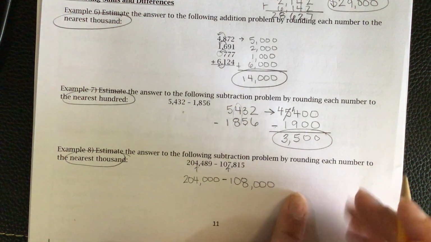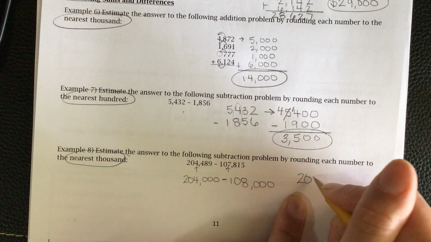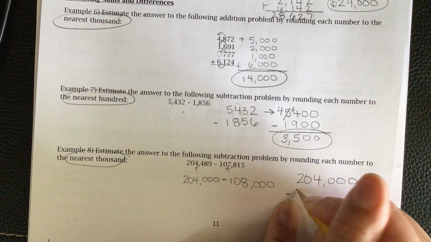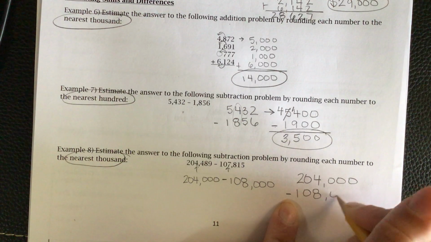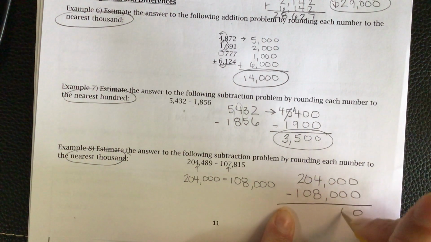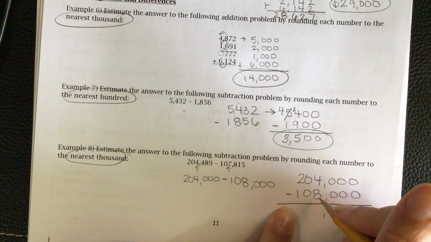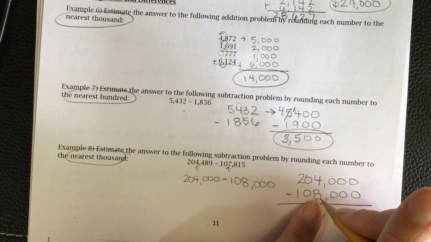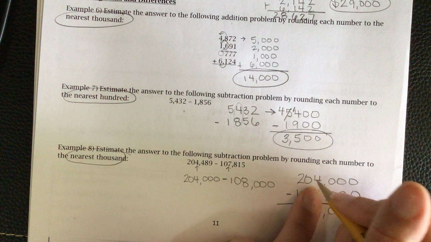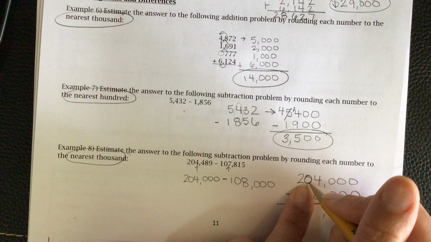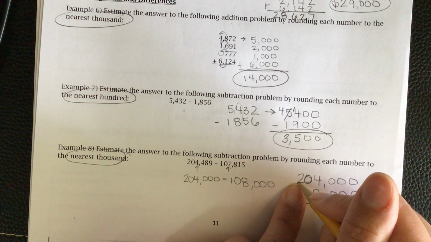And now I'm going to subtract. 204,000, take away 108,000. I'm going to get zeros for those first three. And then I have to borrow. Now this borrowing is a little bit more tricky because when I go to take from, in this case, when I go to take from the 0, there's nothing there. So I have to go to the 2 first.